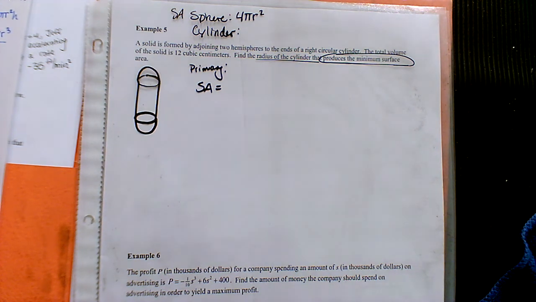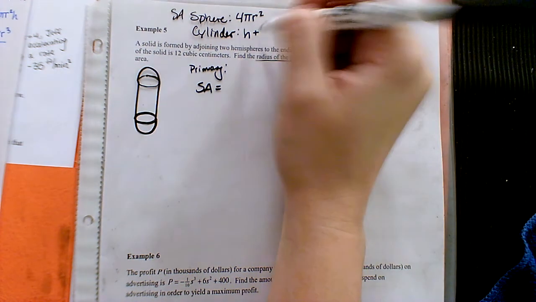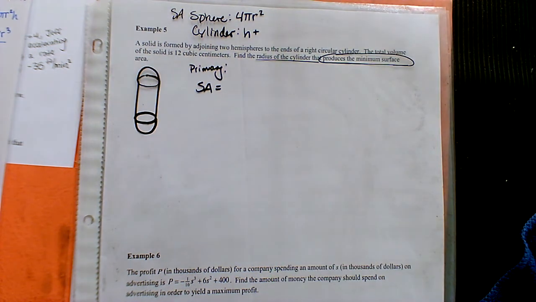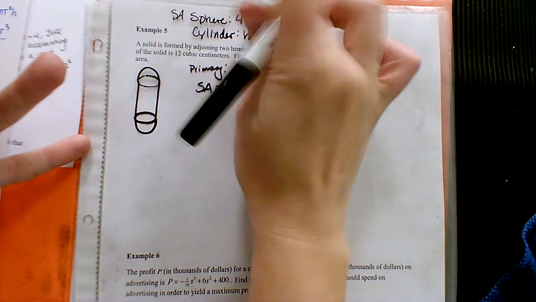We would need this distance, so that's your height. And then we need this distance, but if you turn it into a cylinder, that distance is now the circumference of a circle, which is 2 pi r.